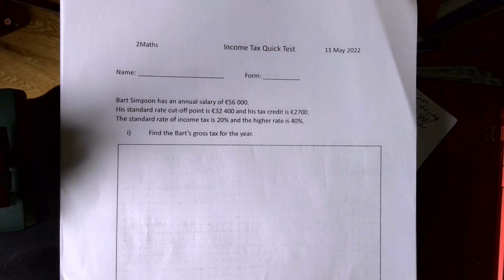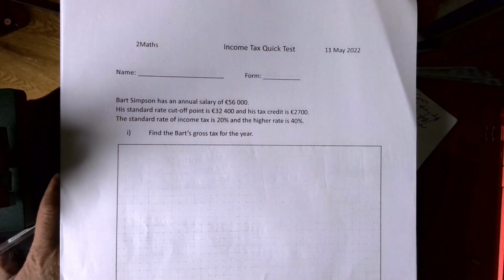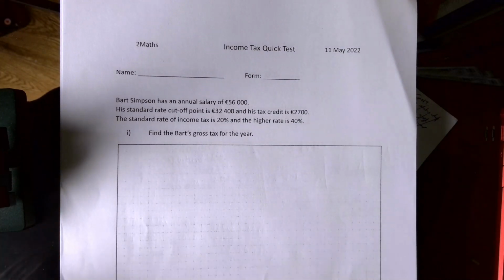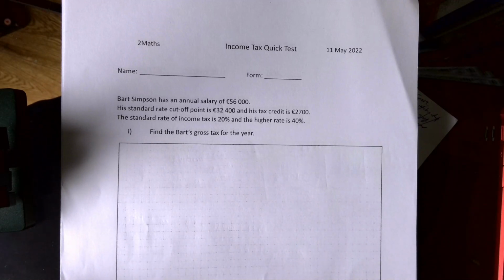What I'm working through here is a quick income tax test that I gave to my second years today, and I'm going to work through the solution. So Form 2, hopefully you're looking at this if you didn't do too well on the test, and I've messaged you on Teams. I'm going to explain what I'm doing and show you how you can lay it out to make sure that you might do better next time. And then at the end I'll give you a question to try yourself and see how you get on.